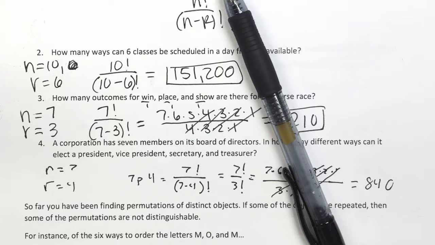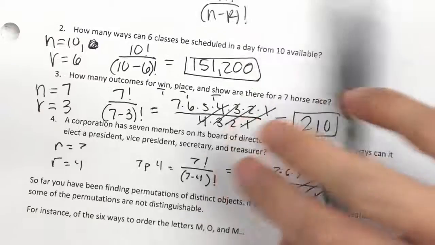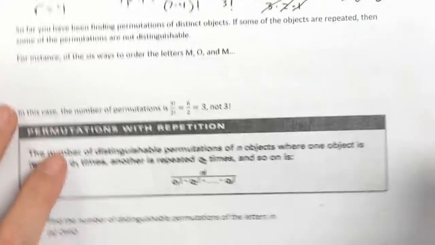I'll write them over here. M-O-M, O-M-M, M-M-O, M-O-M. You already did that. O-M-M, M-M-O. Are there any repeated? Yeah. So how many options do we have over here? 3. Right? Okay, I'm getting to that in a second. So really, if I didn't have the colors, how many options would there be? 3, not 6, right?